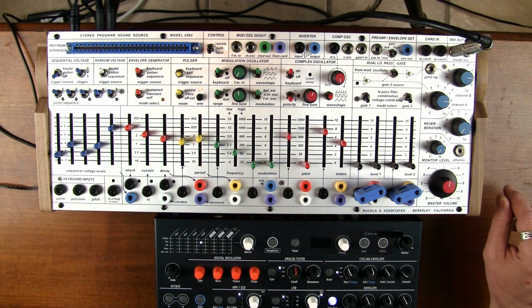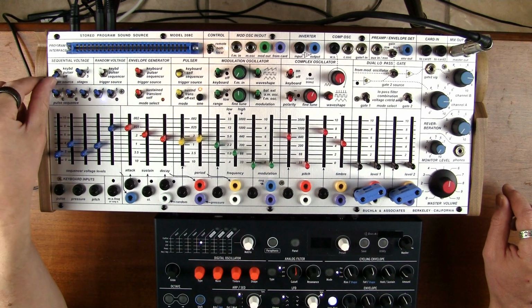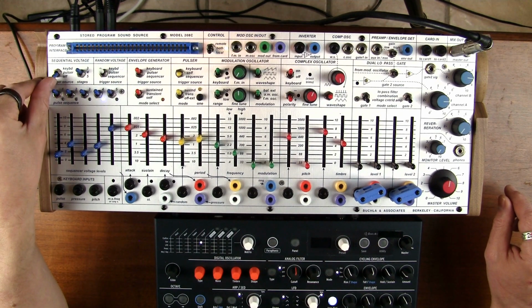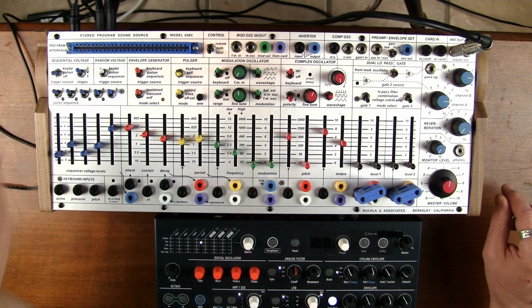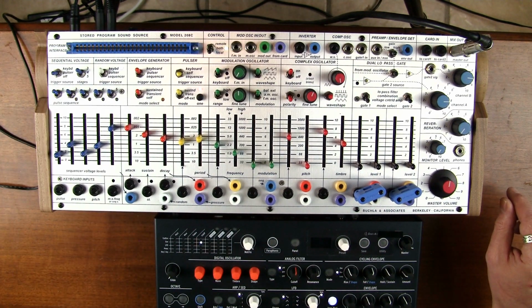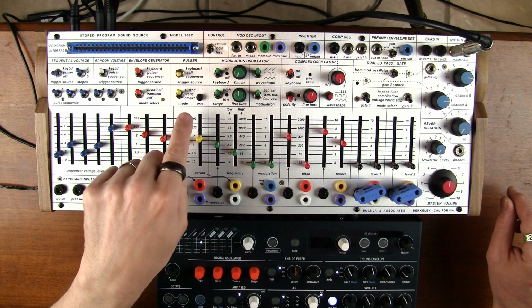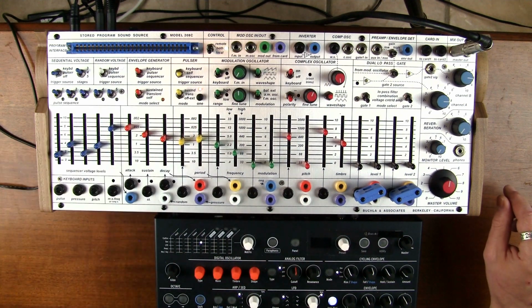But wait, the sequencer's not going. Why not? Well, that's because we have the sequencer currently set to off. We're going to need to turn the sequencer on to be controlled by the pulsar. And pow. Now you can see that with each flash of the pulsar, there's a step happening in the sequencer. Awesome. But why aren't we hearing any sound?